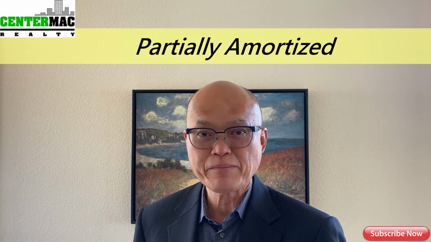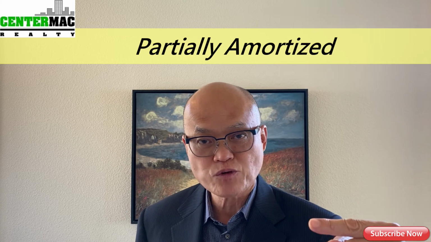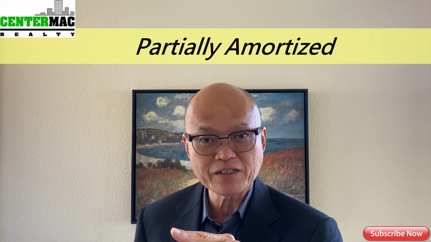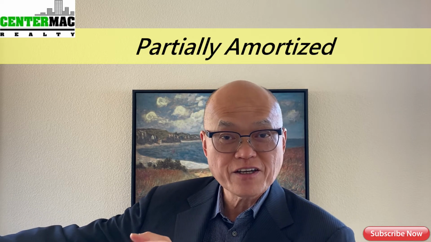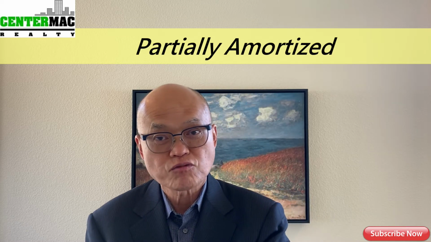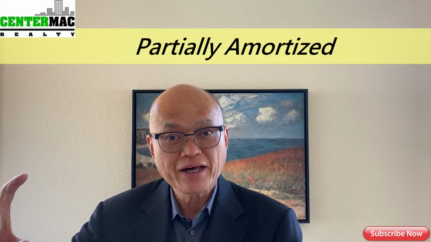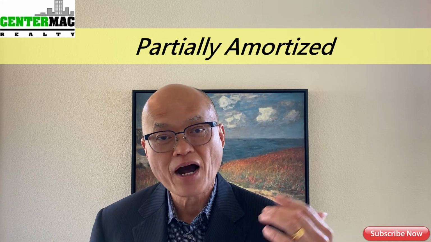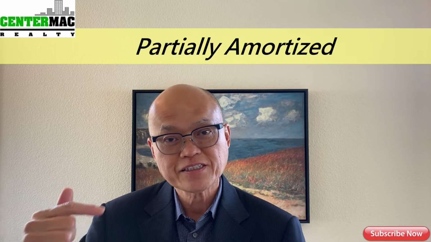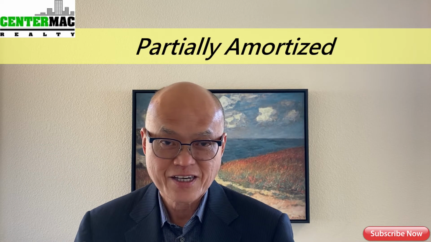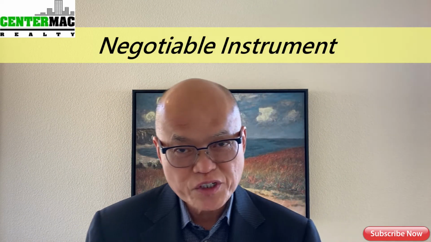So you make a payment of principal and interest over the next 60 months. By the end of it, it's not quite the full 30 years. Therefore, when the term is up, there is still a principal balance. So we call that a partially amortized note, okay? So that's the difference between fully amortized and partially amortized. Now let's talk about negotiable instrument.